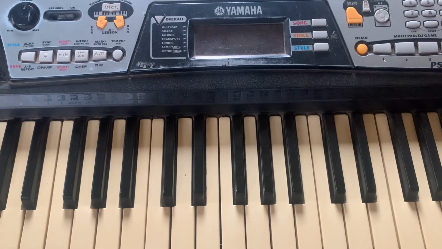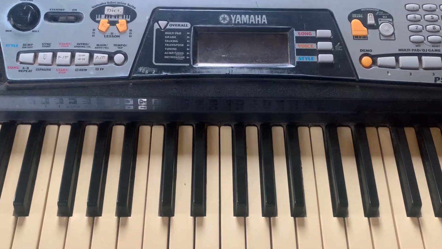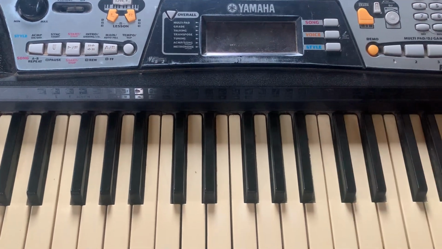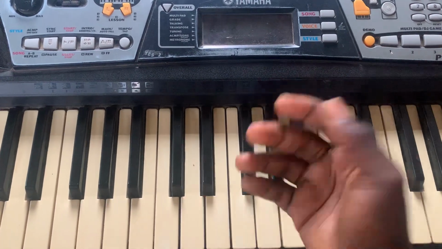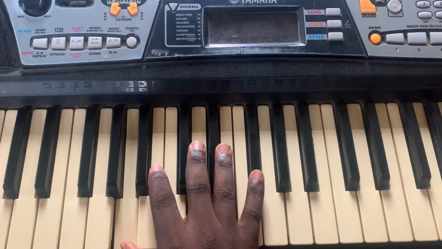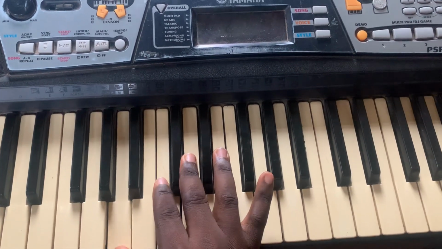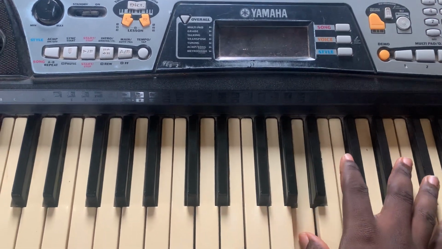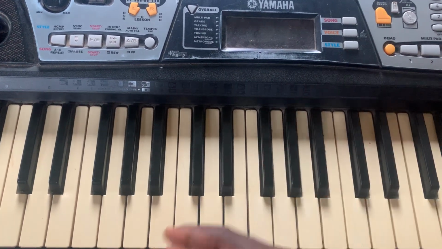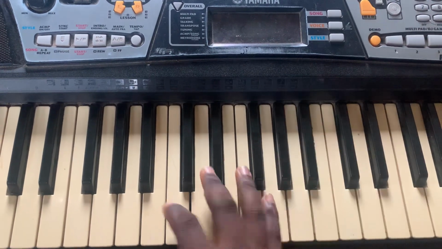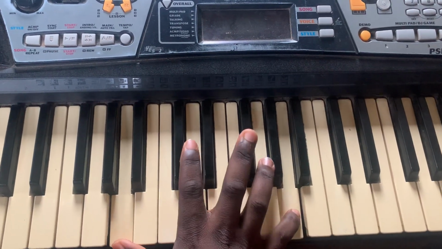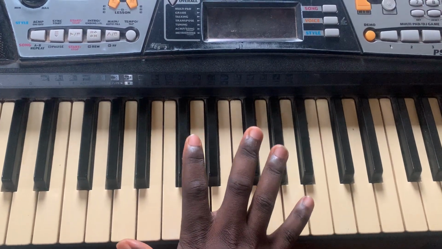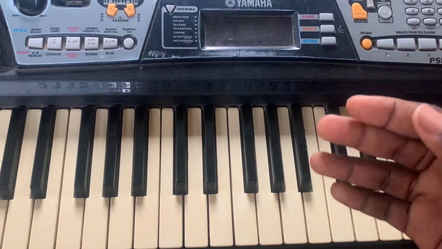The pentatonic scale, pentatonic means 5 per octave. If we pick, let's say, the key of A, the pentatonic scale would be this. So this is the pentatonic scale for the key of A. You realize that when you pick the octave A to A, we have only 5 notes within this octave that we play. That is why we call it 5 per octave.